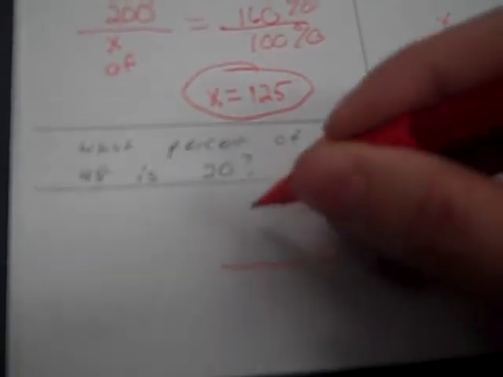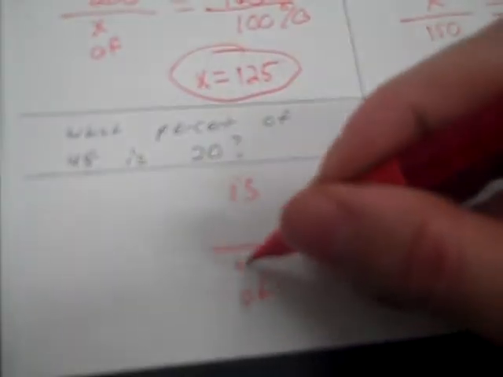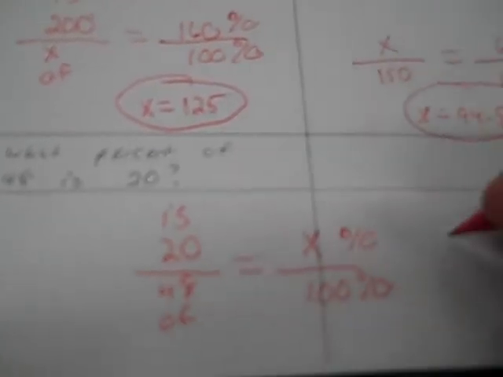Next, what percent of 48 is 20? Okay, so percent, 100%, and then the is and the of. Okay. So percent I don't have, so that's x, and then I take, it says of 48, so 48, and then 20, okay? So I multiply and divide, I take 20 times 100 on the calculator, I got 2,000, then I divide that answer by 48, and I get 41.6 repeating, so x equals 41.6 repeating, okay?